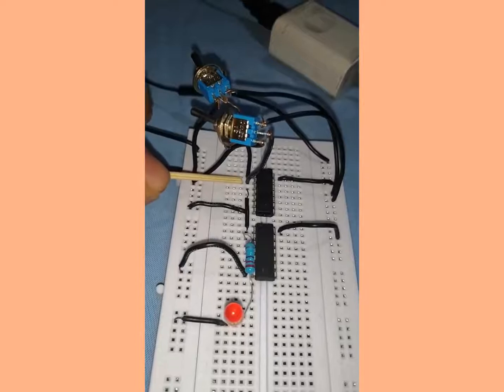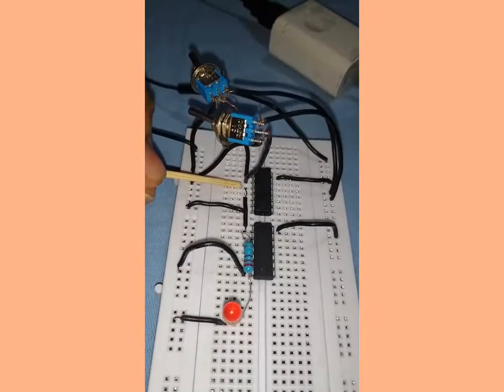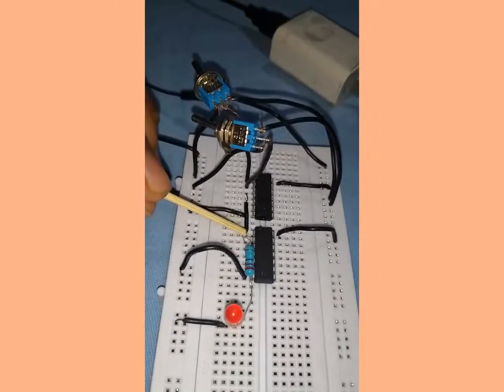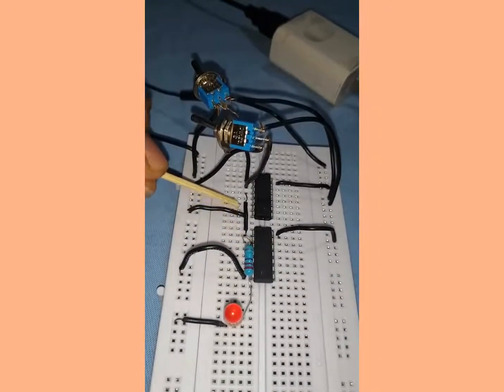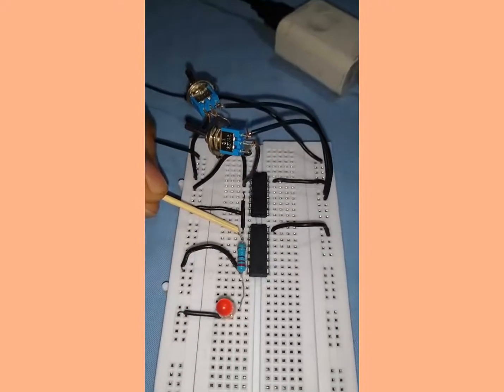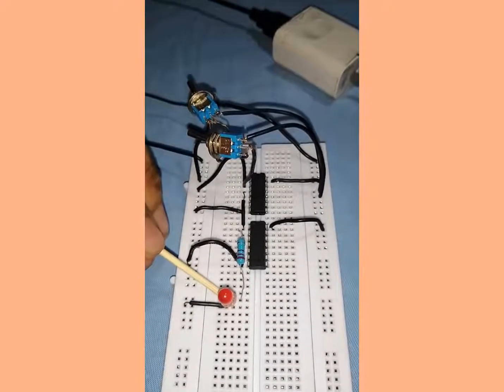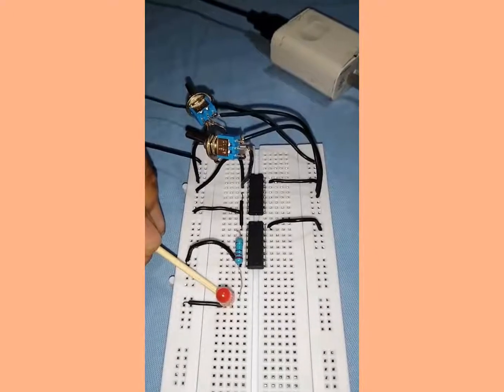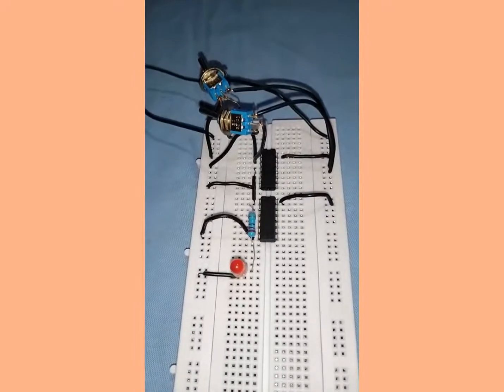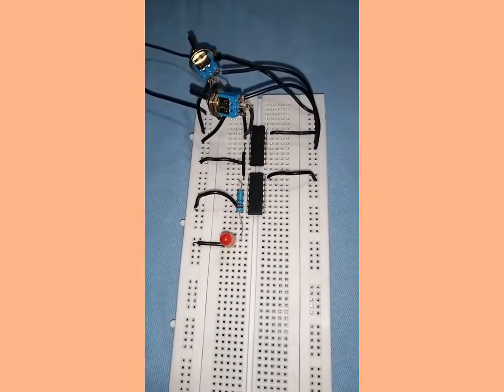When I input 0 and 1, the answer is 1, but it is connected to the NOT gate, the hex inverter, so it will invert here. That's why the answer will become 0. So now let's try to plug this in to see what the answer will be.